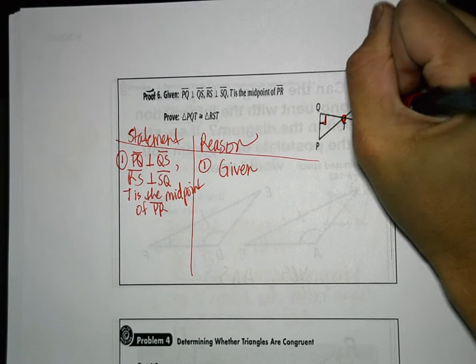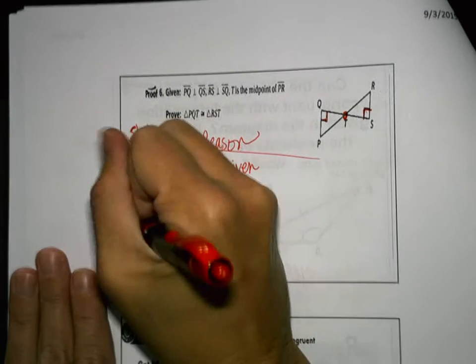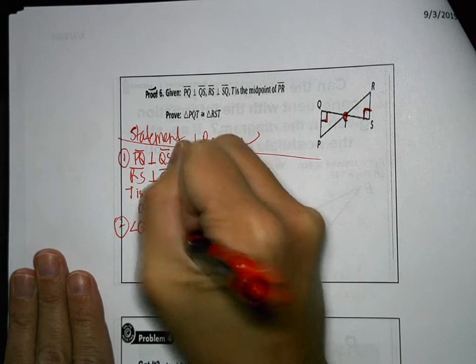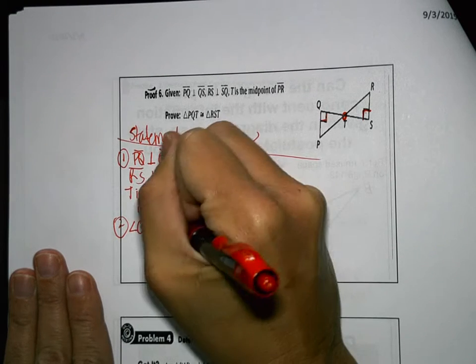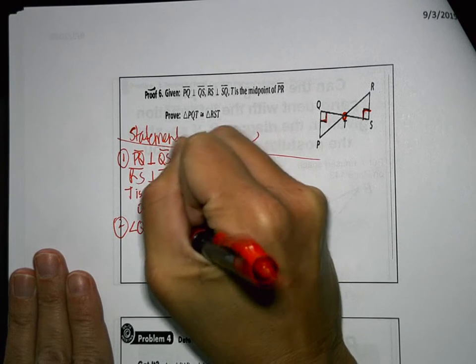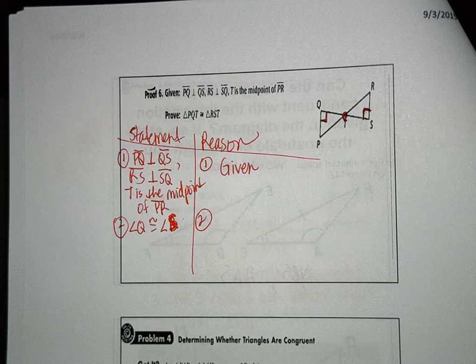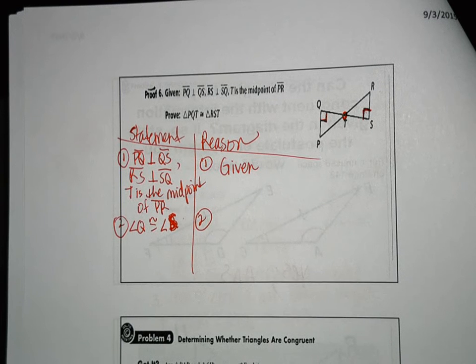Okay? So what I want you to do for number 2 is we're going to say angle Q is congruent to angle S. Now how do I know that they're congruent? Do you guys remember we kind of did this on the homework that we talked about? I think it was number 30 from your homework last night. It's because of the perpendicular lines, okay?